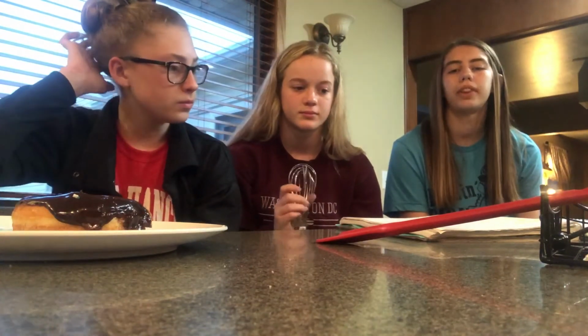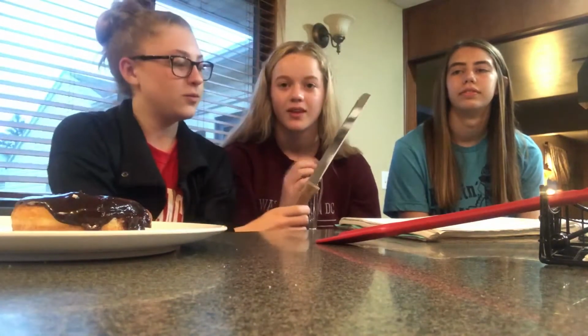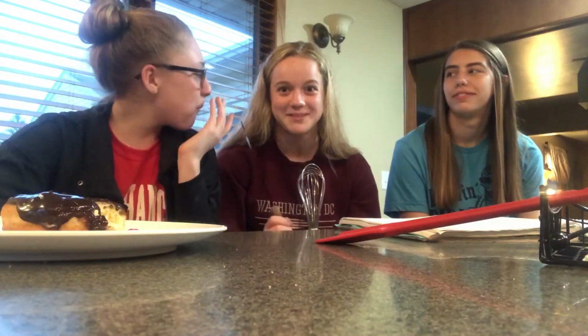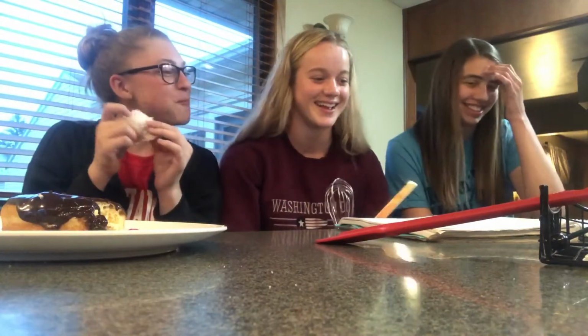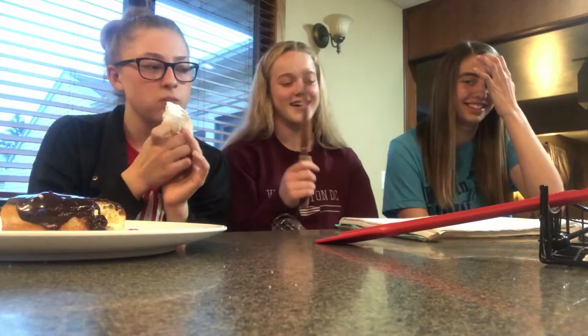And then the next simple machine is a wedge, which is an inclined plane that moves. We have two examples for a wedge. A knife. And your teeth act as a wedge to bite the food.